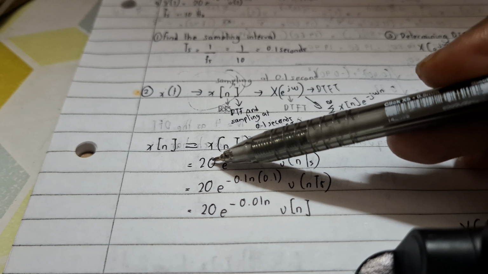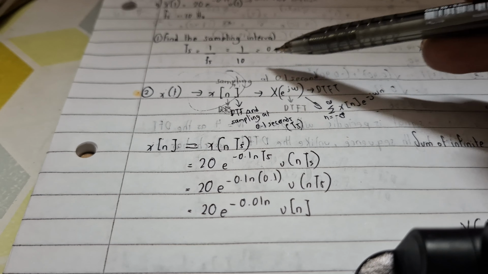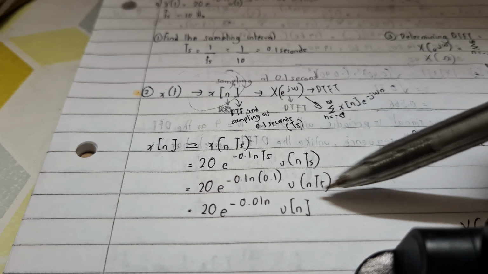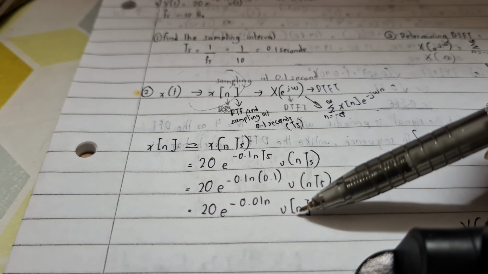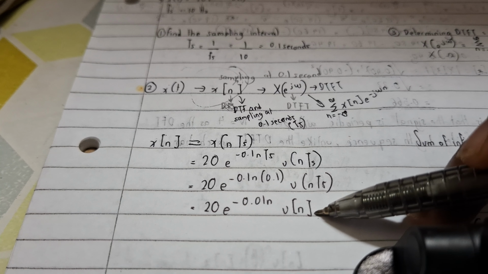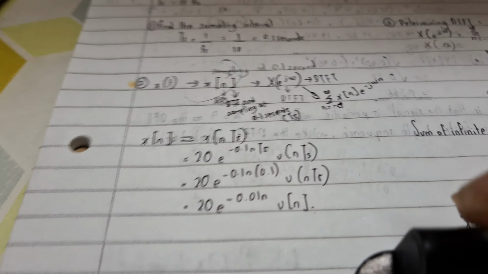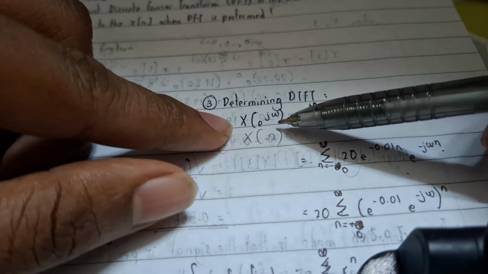So I'll just substitute 0.1, which is the sampling interval Ts that I've got, which eventually gives the answer 20 exponential negative 0.01n u[n]. For your confirmation, u[n] is the unit step function. Now after we've got the DTS, we can convert it into the DTFT function.